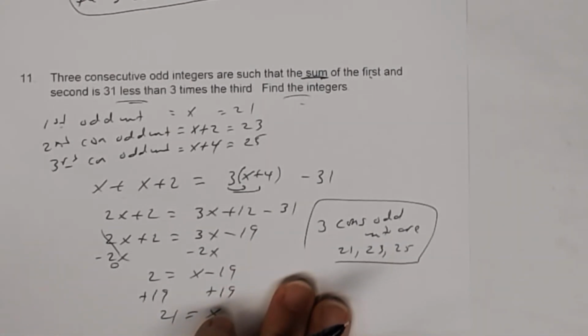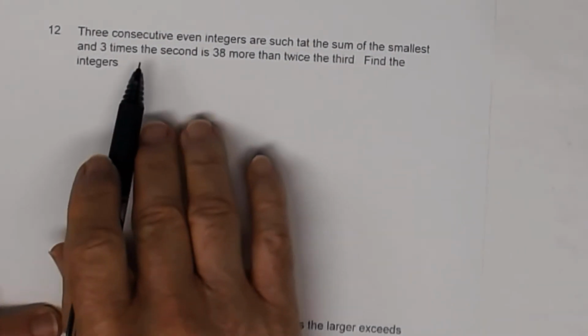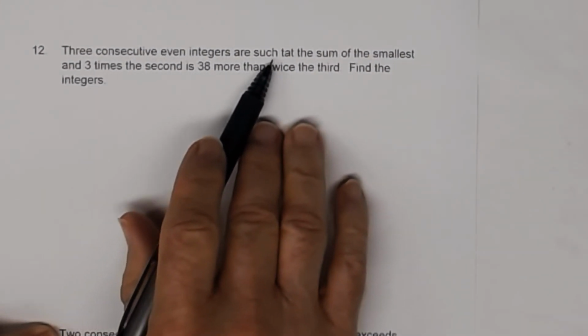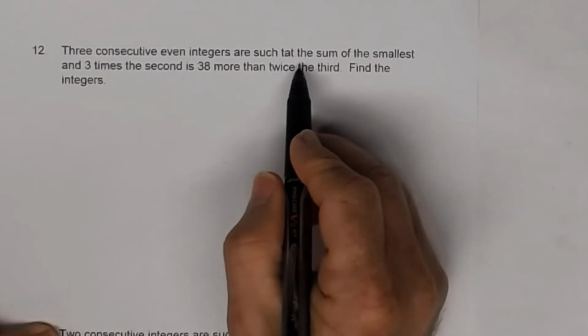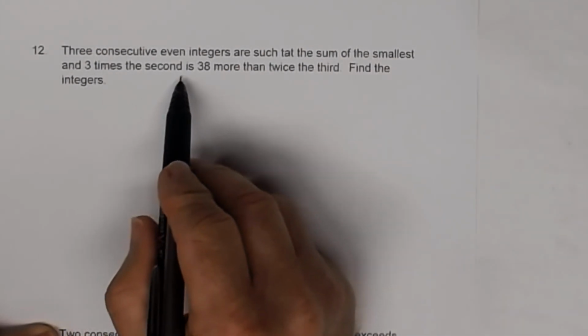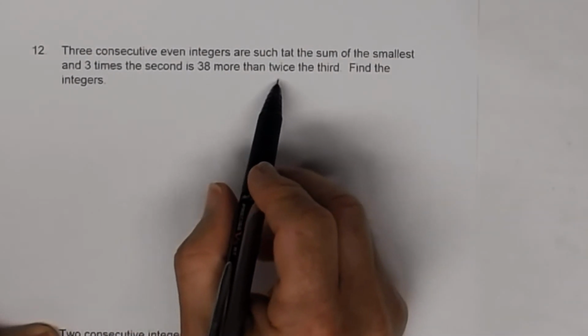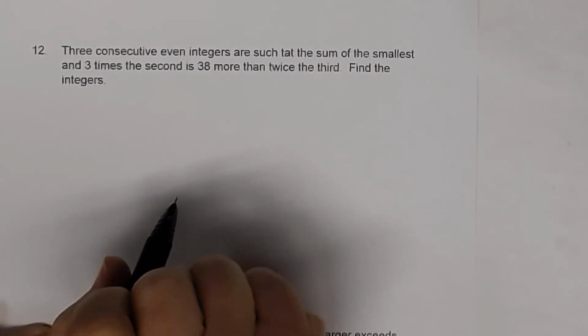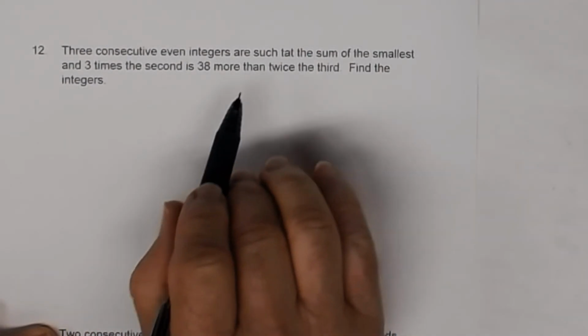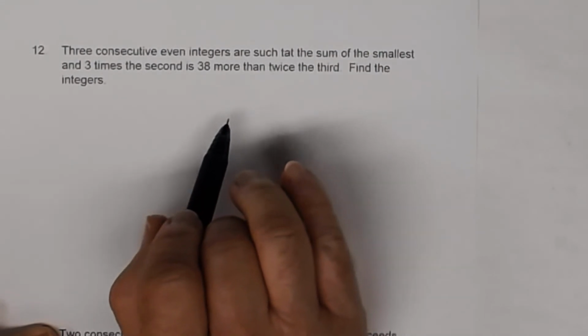Okay, now number 12. Number 12. So you want to find three consecutive integers such that the sum of the smallest and 3 times the second is 38 more than twice the third. Okay, so a lot of information here, a lot of words, but don't let that throw you off.